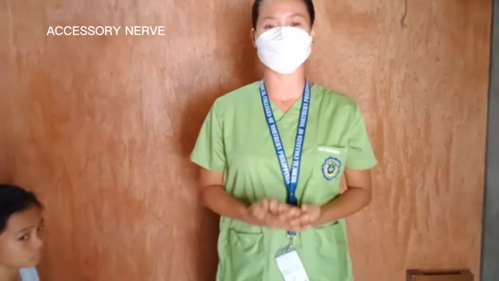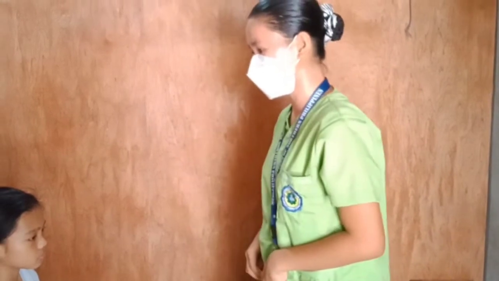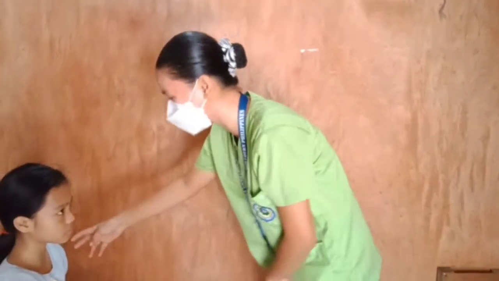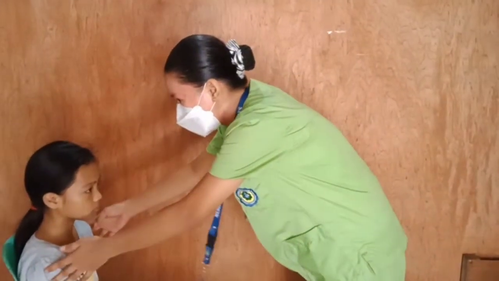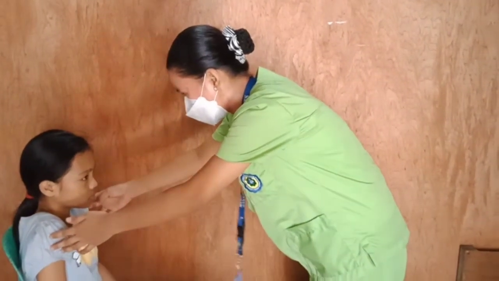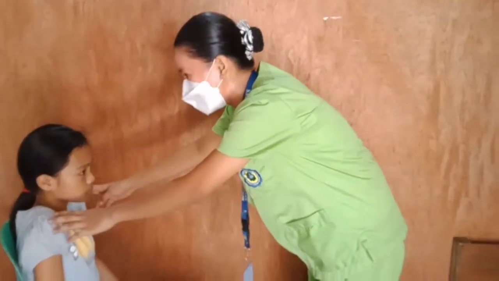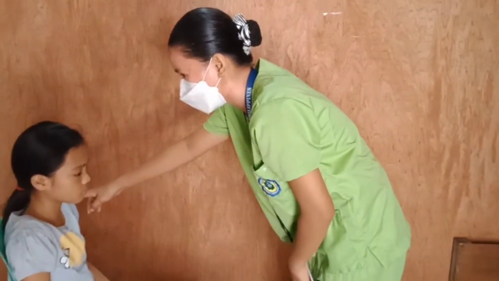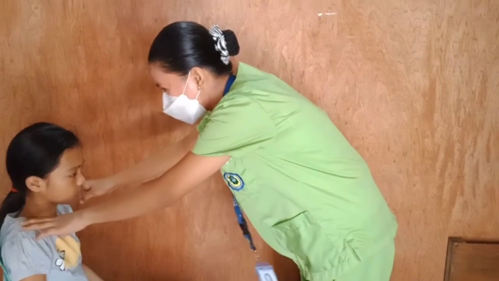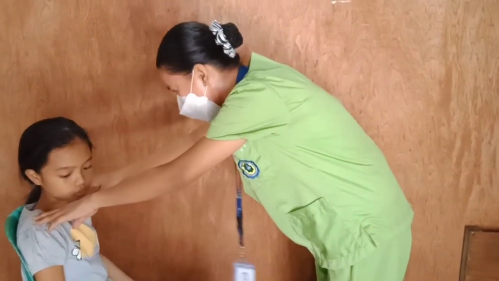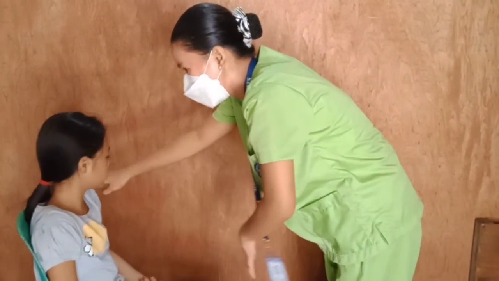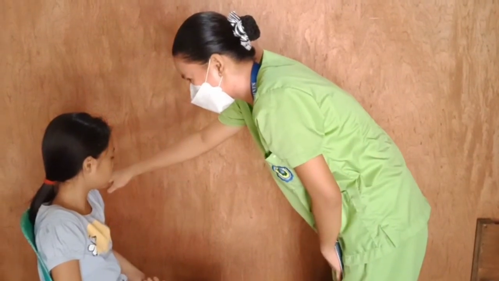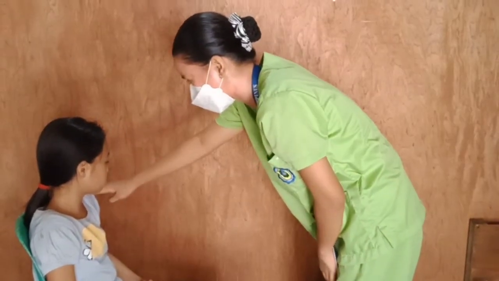Now we are going to assess cranial nerve number 11, which is the accessory nerve. First we have to expose the trapezius muscle. Can you please shrug your shoulders and hold it, please? Okay, done. Assess for strength and contraction. Now I want you to move your head against my hand, please. Assess for the force and contraction of the sternocleidomastoid muscles.